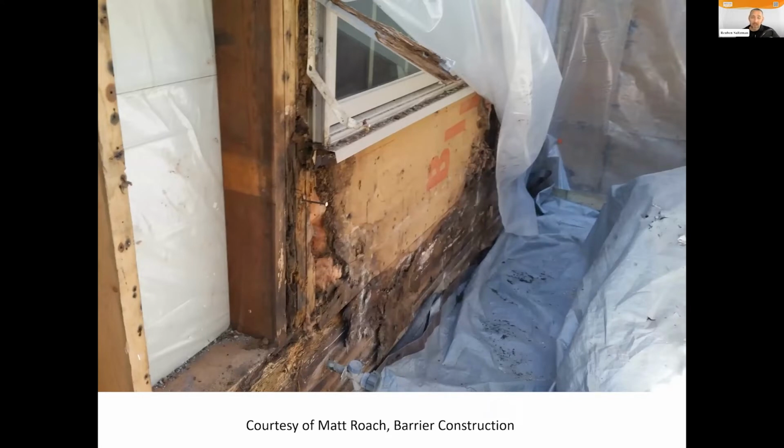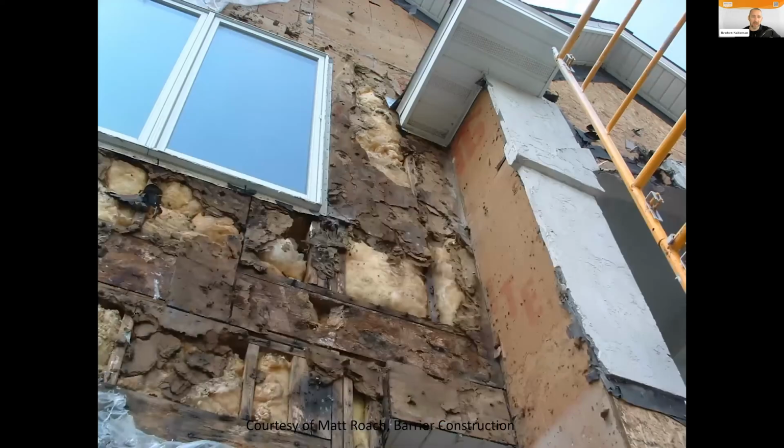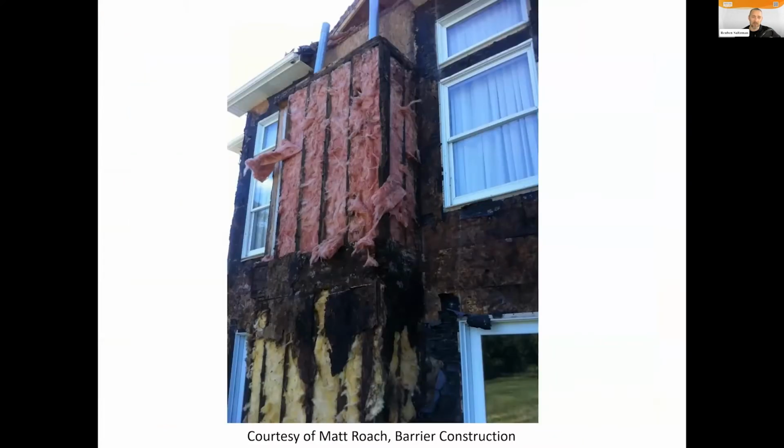But what does it look like? Here are some examples of water intrusion on stucco homes that really didn't show any signs of water intrusion. We've got sheathing that's rotted away to just about nothing here. We've got windows that were leaking like crazy, and you can see that the sheathing is just toast. More concealed damage. These are all stucco homes built in the mid 90s through mid 2000s. More stucco damage, more stucco damage.